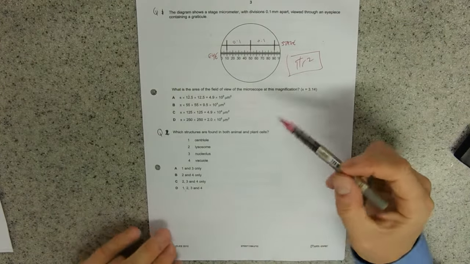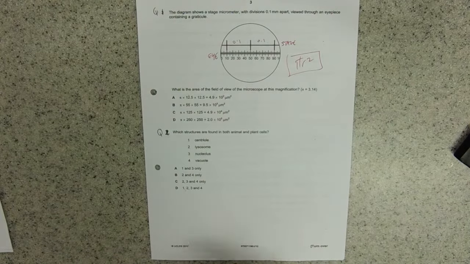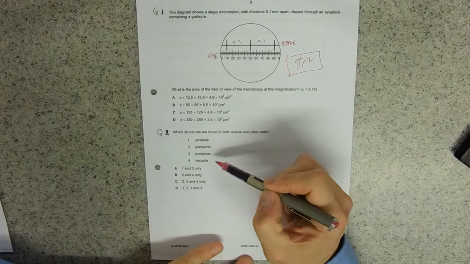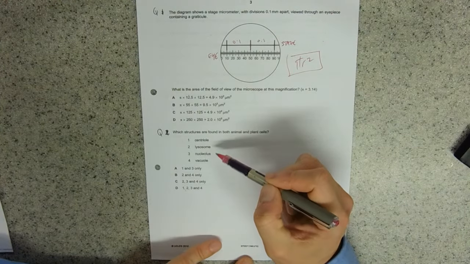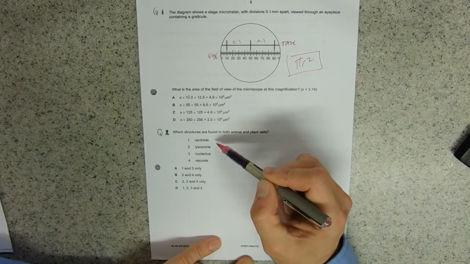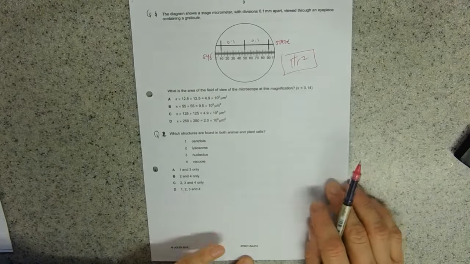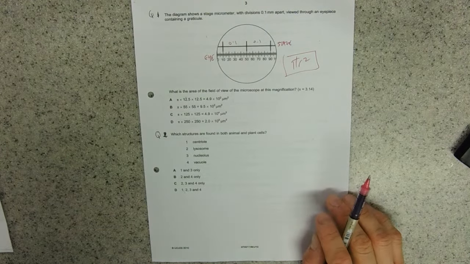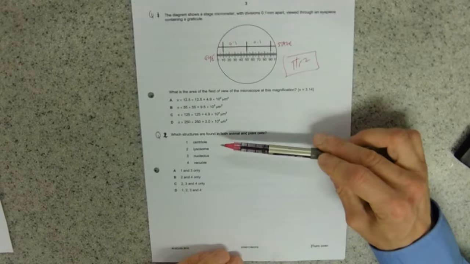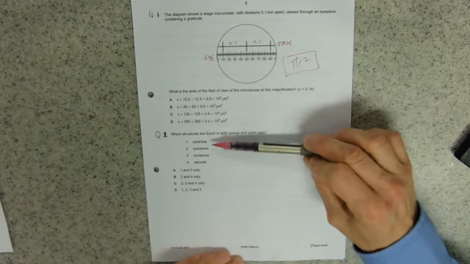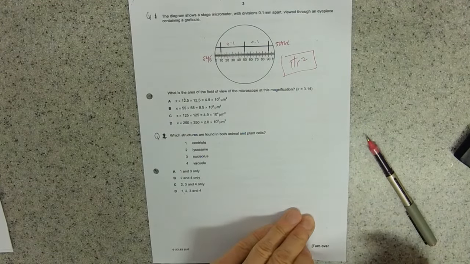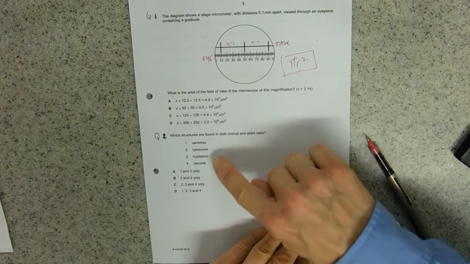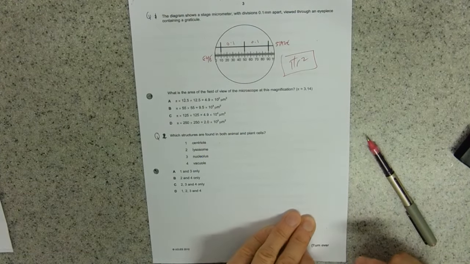Structures found in both animal and plant cells. Right, well, you need to think, there's one that's definitely not. It certainly seems you're doing the cell division topic at the moment. One of these is definitely not found in one or other. If you looked at your revision notes, you'd find in the table which structures are not in certain types of cells.